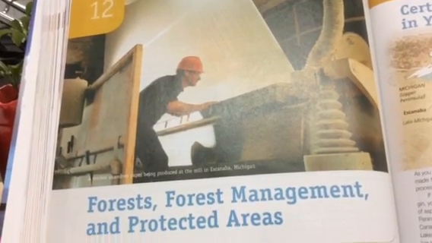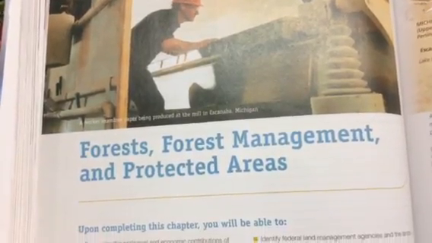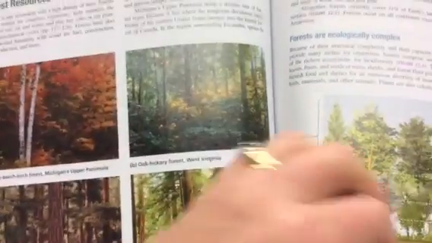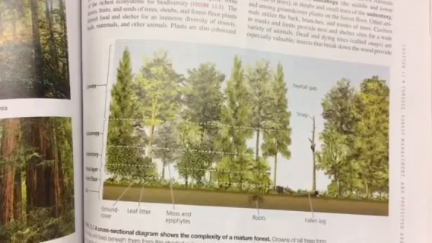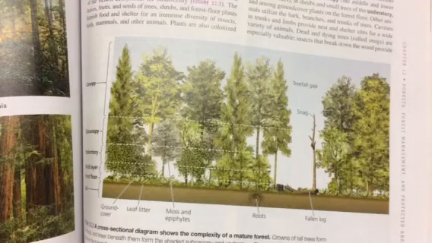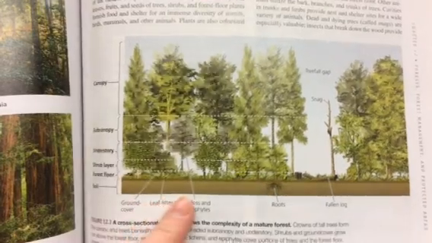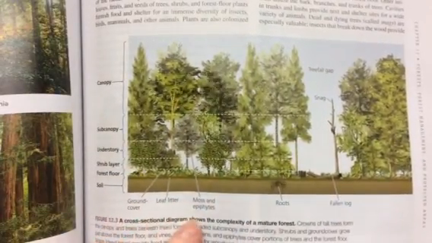Chapter 12 is mainly about forests and a little bit about some protected areas like national parks. Turn to page 309. There are some parts of the forest here that are important to know. I don't have a sticky note here, but I'm going to add one to know the caption and figure here for 12.3. So go ahead and do that in your book. Make sure you know the figure and caption.